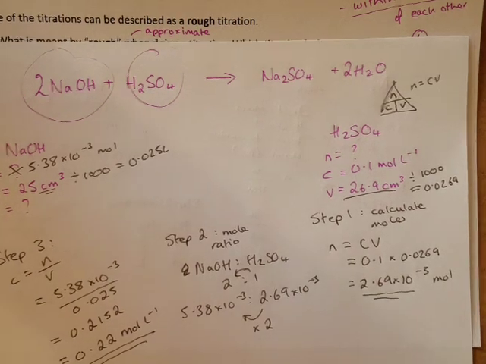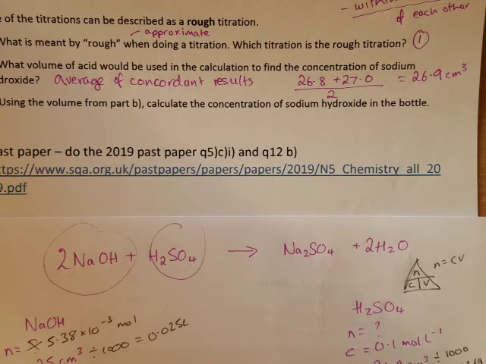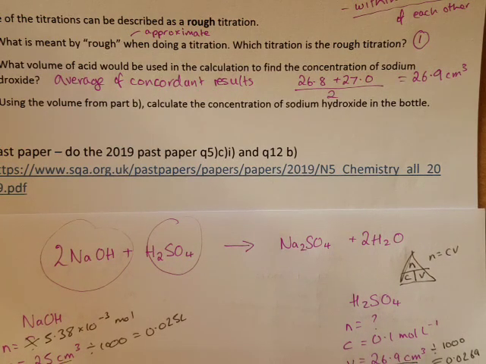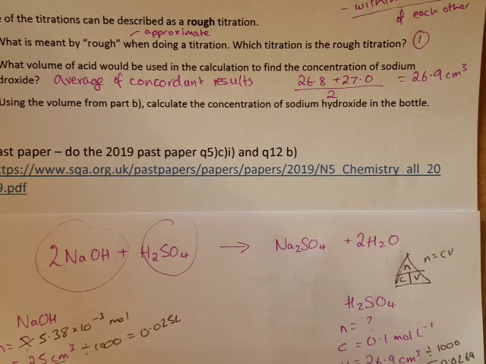Hope this helps. So now what you need to do is go to the 2019 past paper and do question 5C part 1 and question 12B to practice some of these balanced equation calculations.